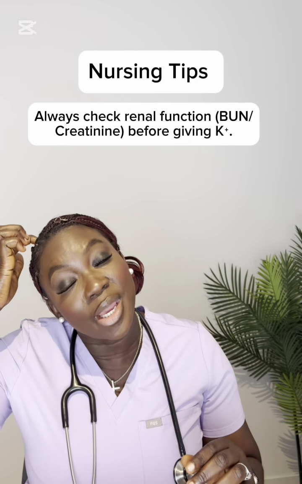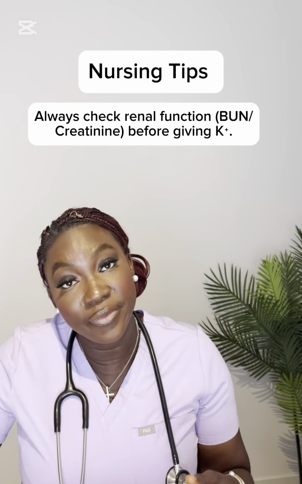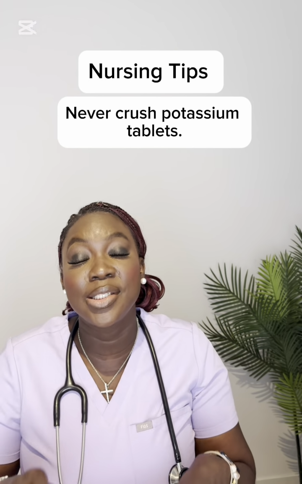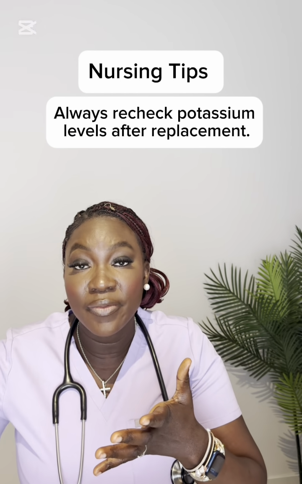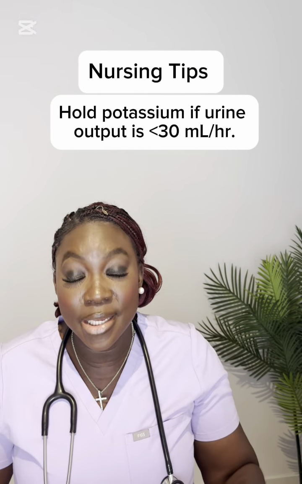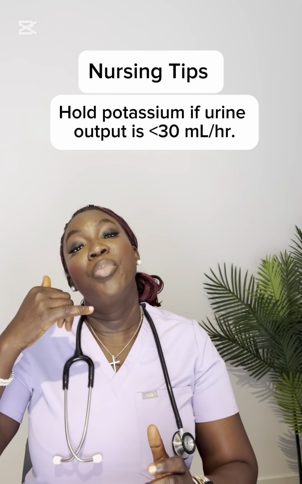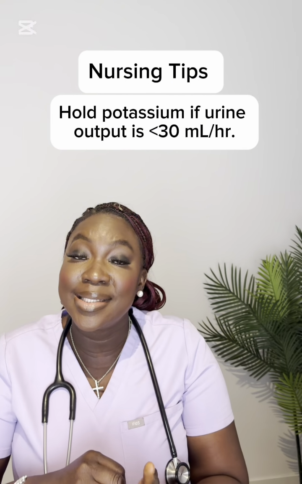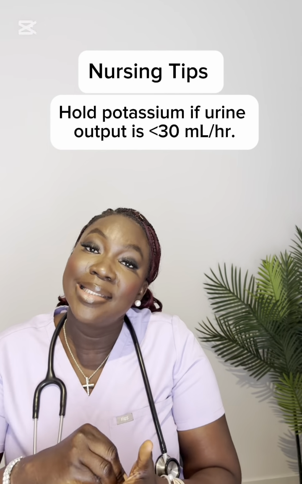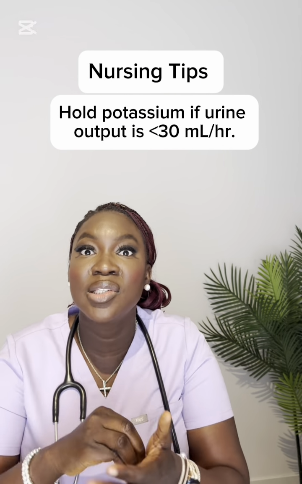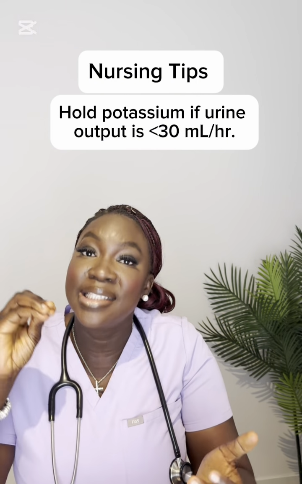Remember to always check creatinine and BUN level before giving potassium, okay? And never crush potassium tablets. Remember to always check the potassium level after intervention, after potassium replacement. And lastly, hold potassium and report to the healthcare provider or the doctor if urine is less than 30 ml in an hour, because this is suggesting kidney distress.